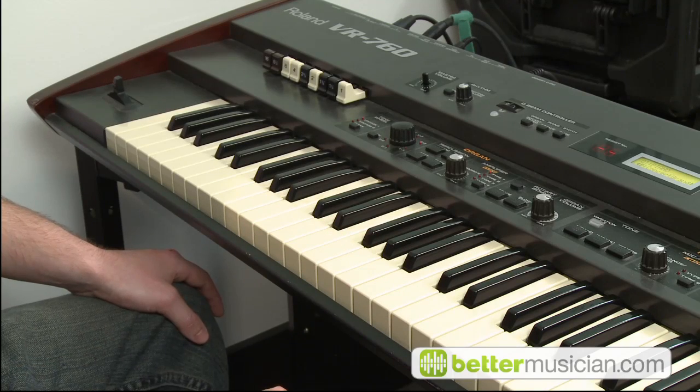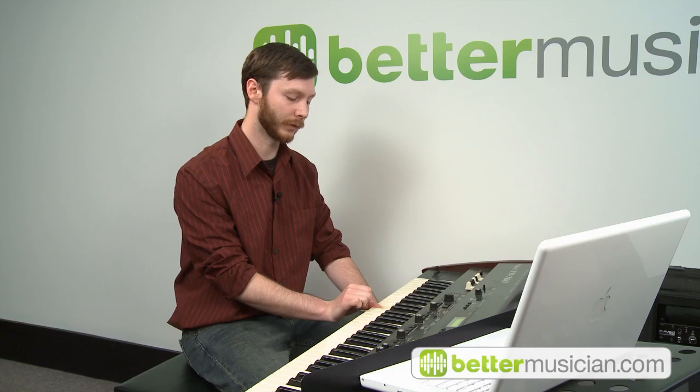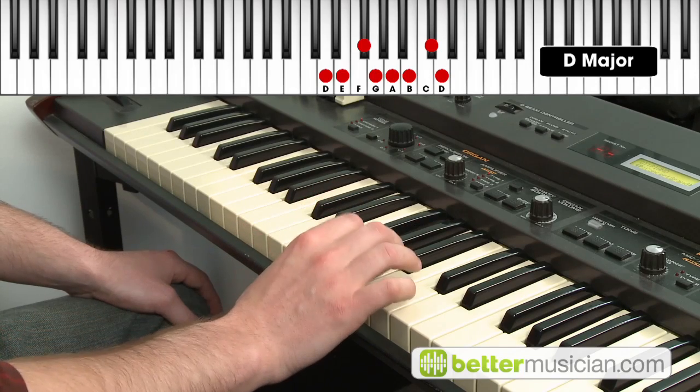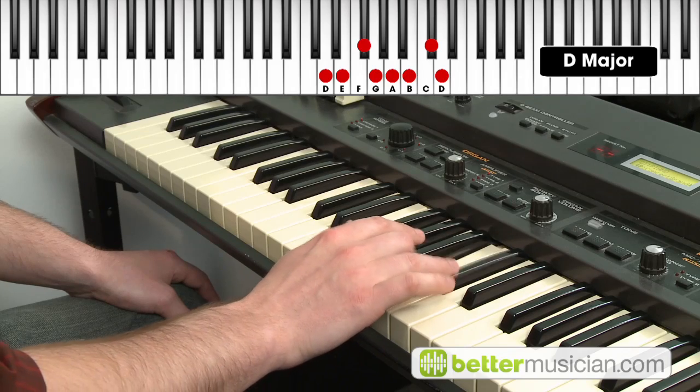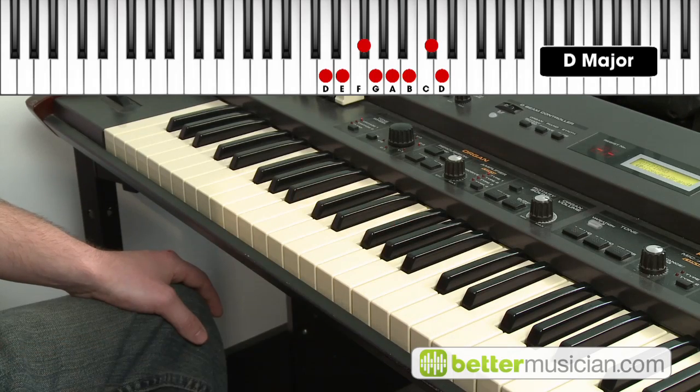Now we can take that same pattern and start on any note, and it will give us our major scale. So if we want to start from D, figure out our D major scale, we'll take that same pattern: whole step, half step, whole step, whole step, whole step, half step. And there's our D major scale. Now you know how to find a major scale on the piano.